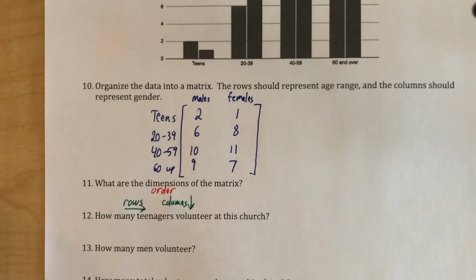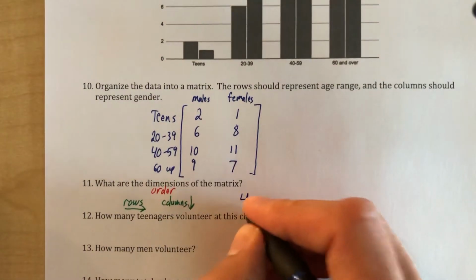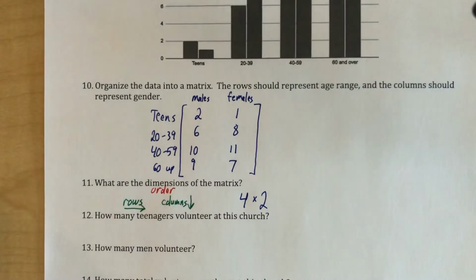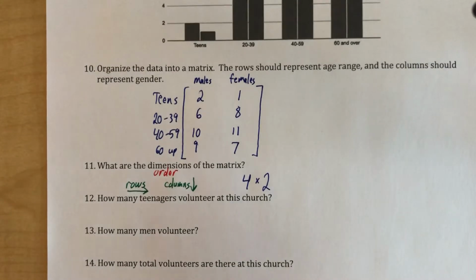So we are going to just write down, well, the number of rows, 1, 2, 3, 4. 4 rows, number of columns, 1, 2. This is a 4x2 matrix. Now, again, you might be tempted to say, well, 4 times 2 is 8. I hear you. You're right. There are 8 numbers in here, but we leave it like this because this tells me how many rows, how many columns. Okay, how many teenagers volunteer at this church?